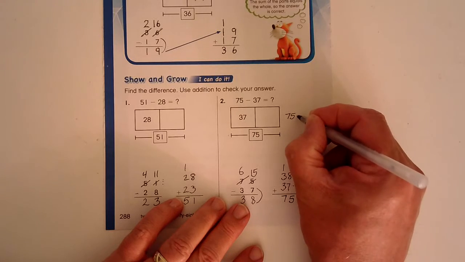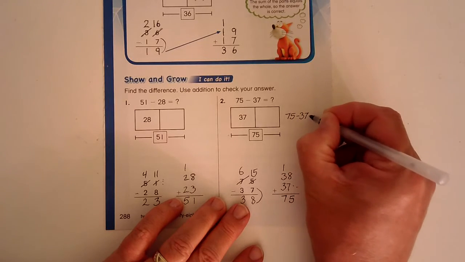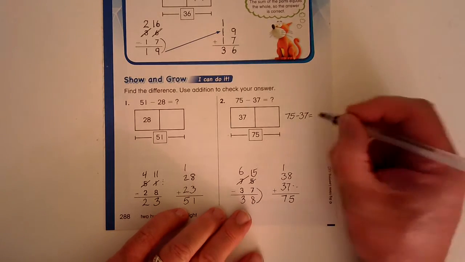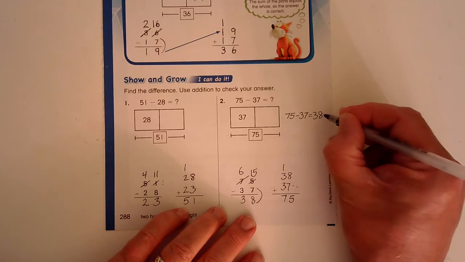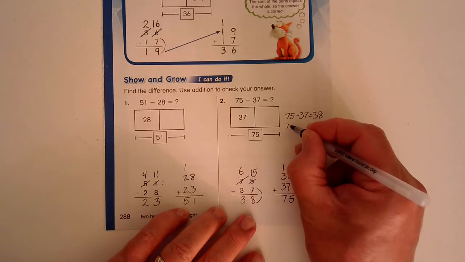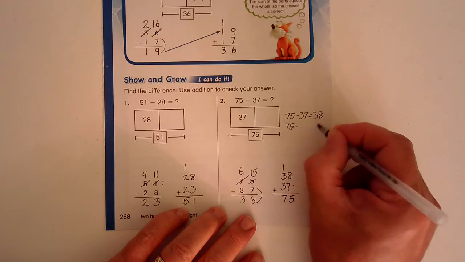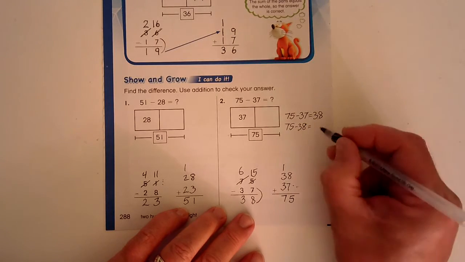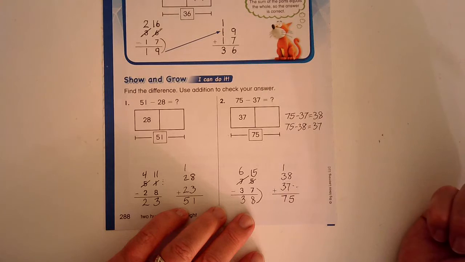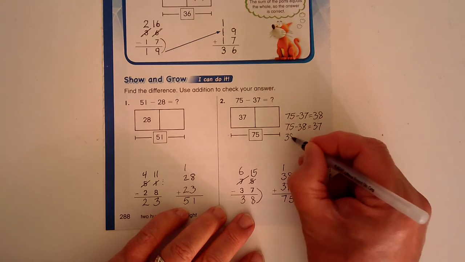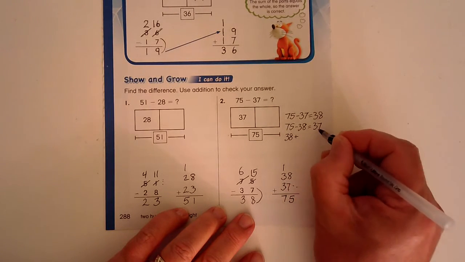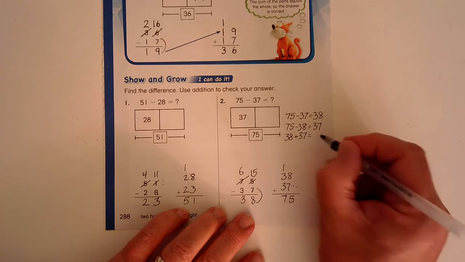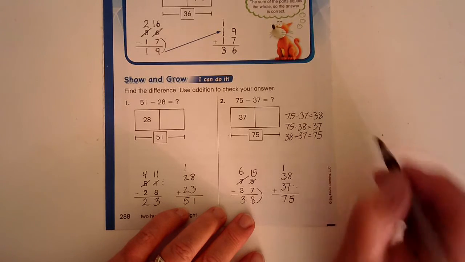75 minus 37 equals 38. 75 minus 38 equals what? 37. 38 plus what? 37 equals 75.